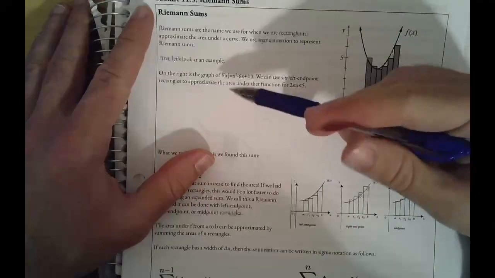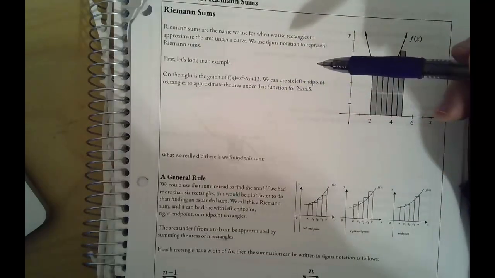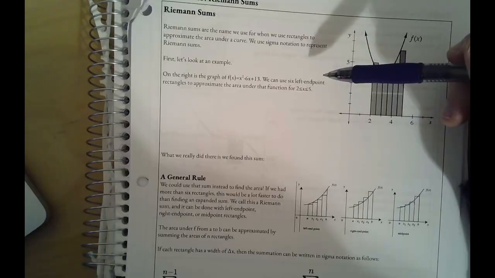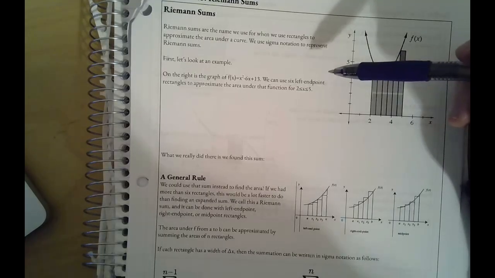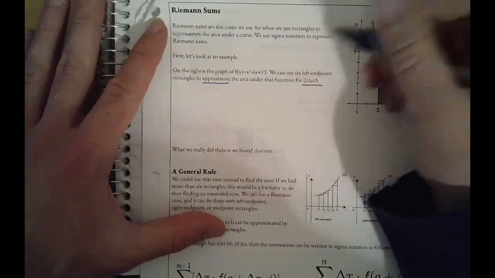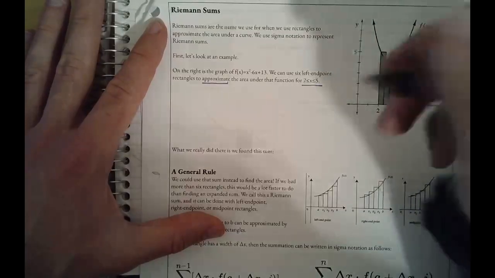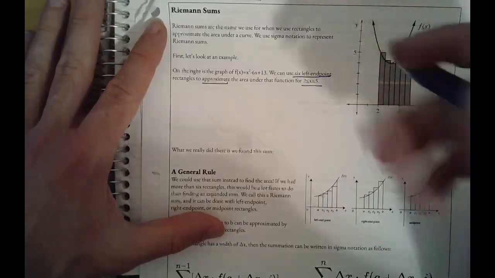So here we have this function x squared minus 6x plus 13, and we want to use 6 left endpoint rectangles to approximate the area under the curve. Let's break down what this means. Approximate is the same sort of estimate, right? We're guessing what the area is to the best of our ability using these rectangles. For x greater than or equal to 2 and x less than or equal to 5, this is the interval where we're going to do that. And then 6 left endpoint rectangles. We'll talk about left endpoint in a moment, but this is important.